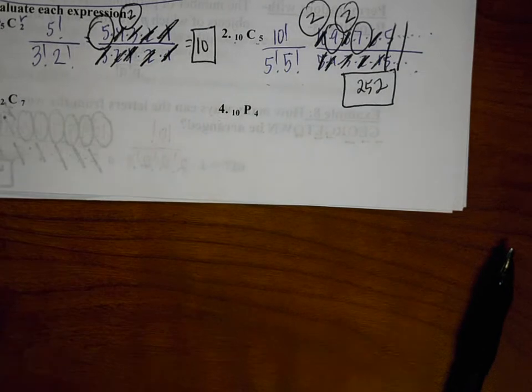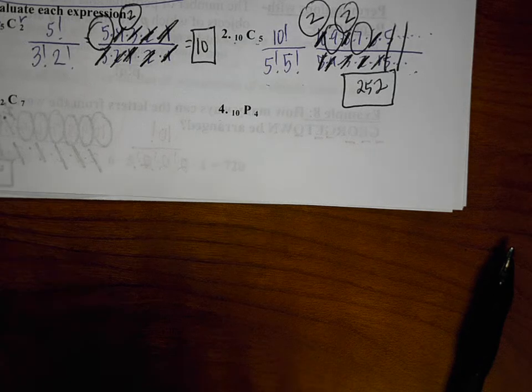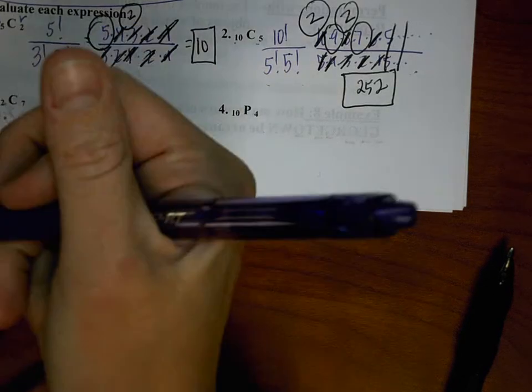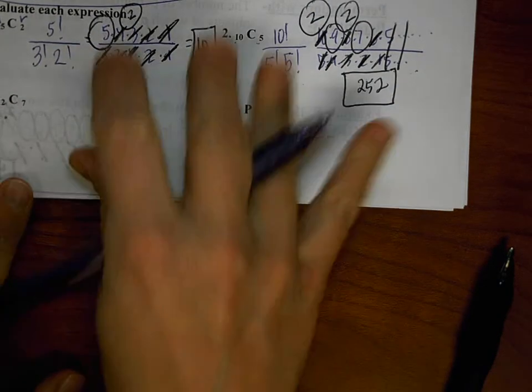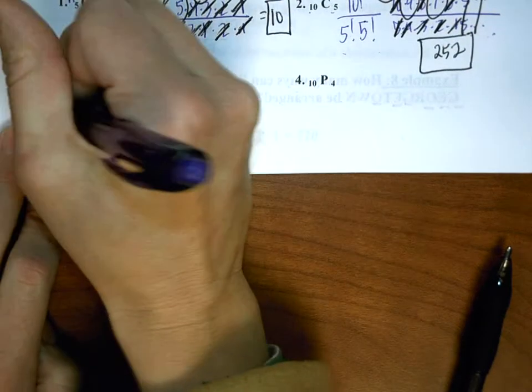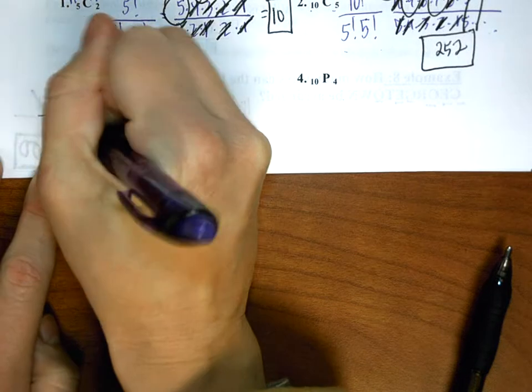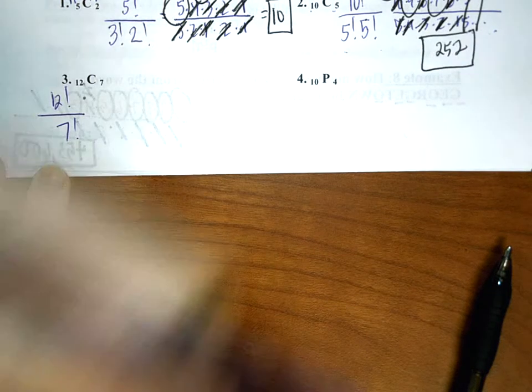Okay. So the correct answer is 792, if that was the answer you got. On the top, what's going to be on the top? Okay, so I'm going to start by writing it out, though. So we have 12 factorial on the top. On the bottom, we have 7 factorial, and also 12 minus 7 is 5.